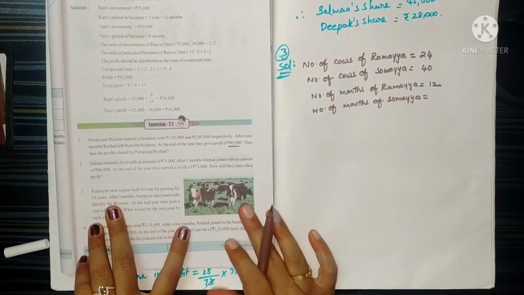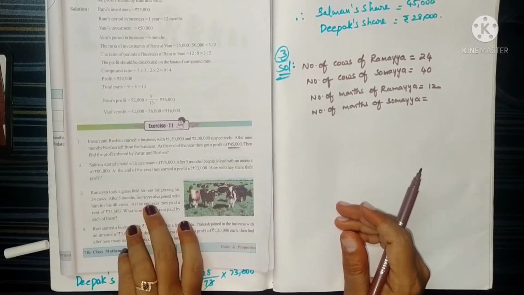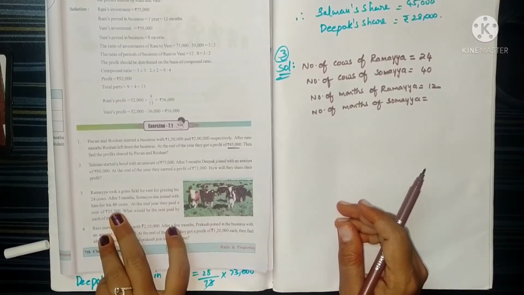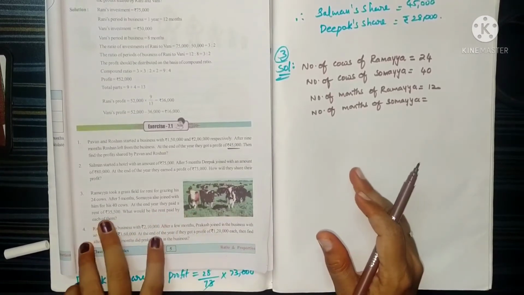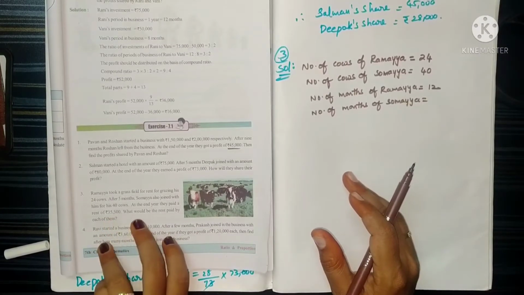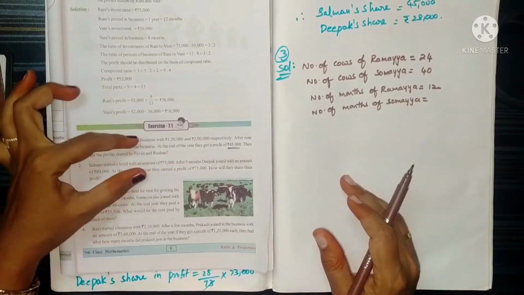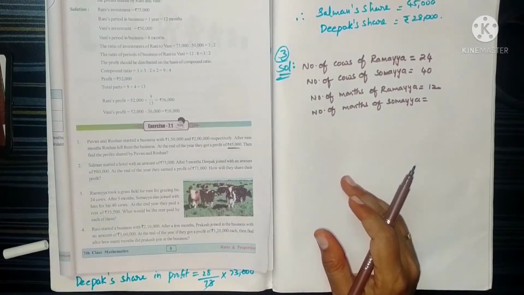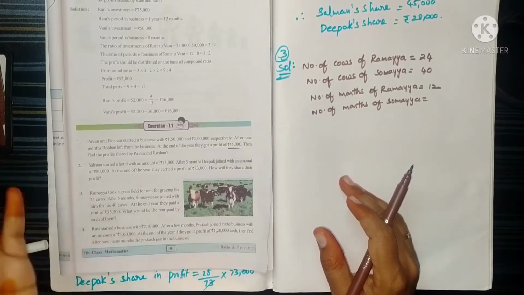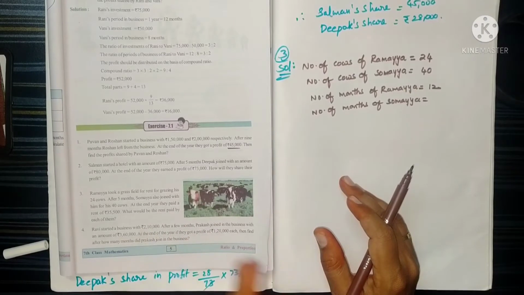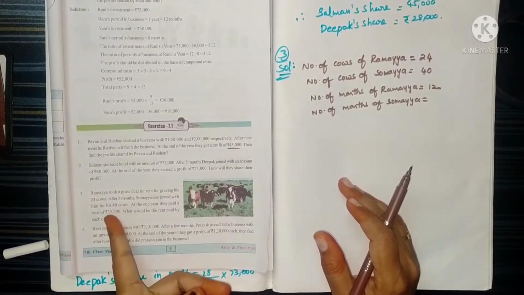Grazing here, the animals eat grass, that is what it means. After 5 months, Somaya also joined with him for his 40 cows. At the end of the year, they paid a rent of rupees 35,000. What would be the rent paid by each of them? So here, the profit is the rent that they paid. So here first Ramaya has 24 cows, he is grazing, meaning feeding them. And after 5 months Somaya also came and joined, his cows 40.